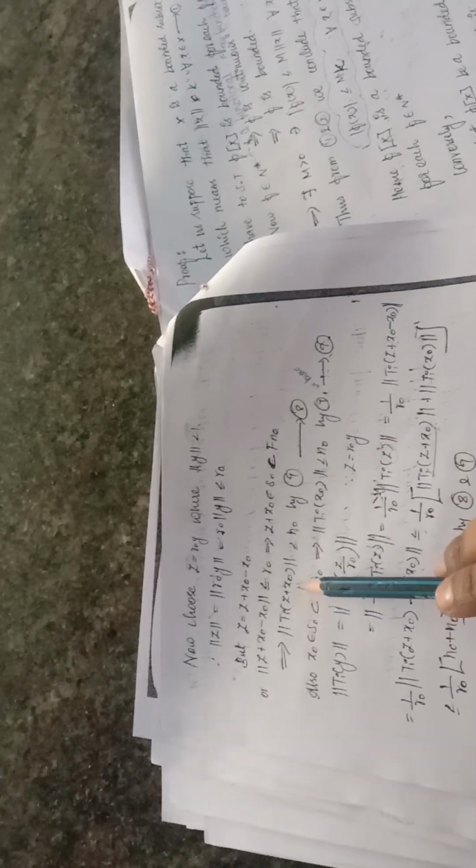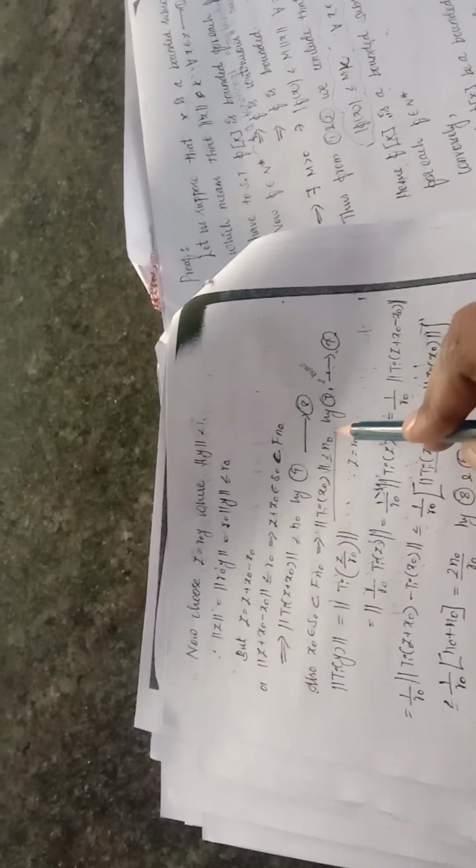If we split the norms, this is less than or equal to 1 by r naught times: we know that T_i of z plus x naught is less than or equal to n naught, so we replace it with n naught, plus T_i of x naught, which is n naught. So 2 n naught by r naught.